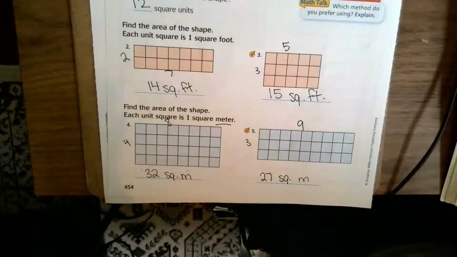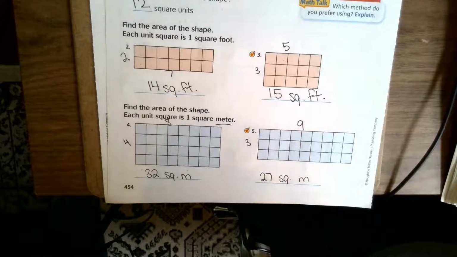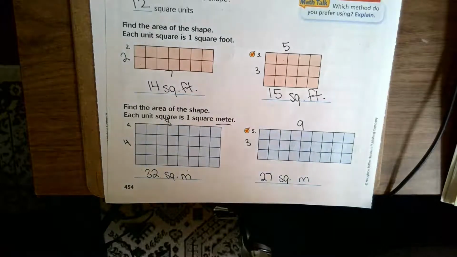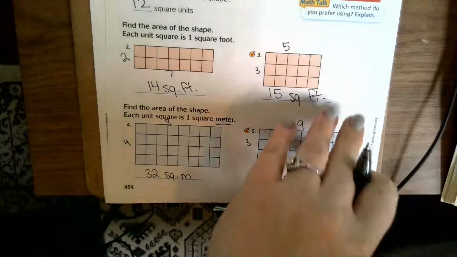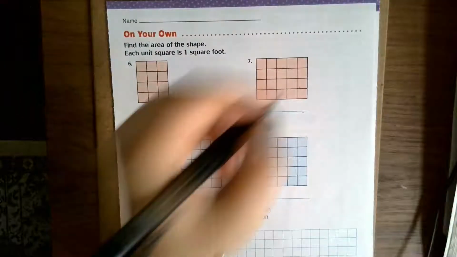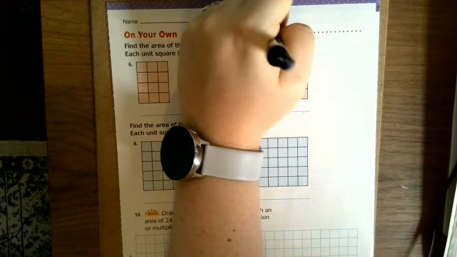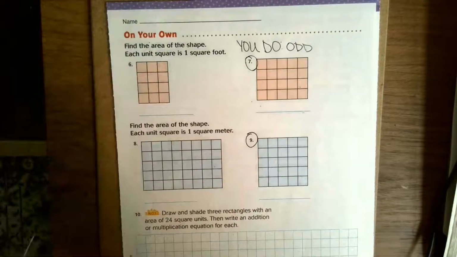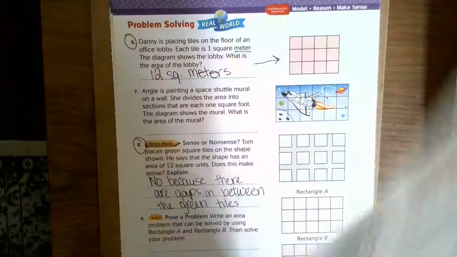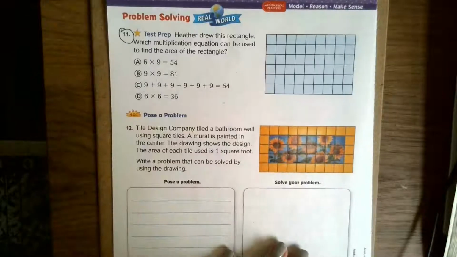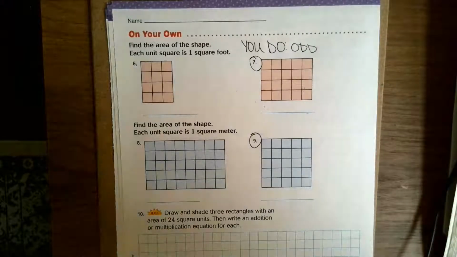So this is a pretty simple lesson because you already know how to use repeated addition and how to multiply. We're just taking that and applying it to finding the area of shapes. So on your own, let's do the odd questions today. So I want you to do 7 and 9 and 11. So 3 questions. Pretty simple. If you want to do the other questions for extra practice, feel free.